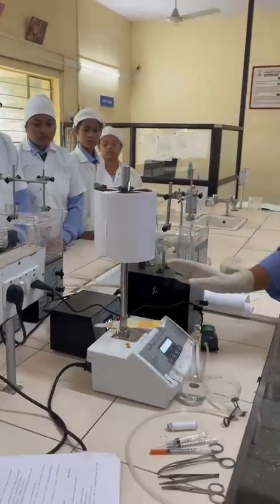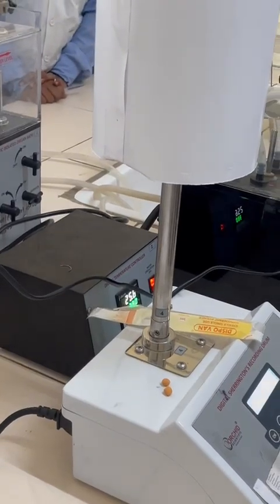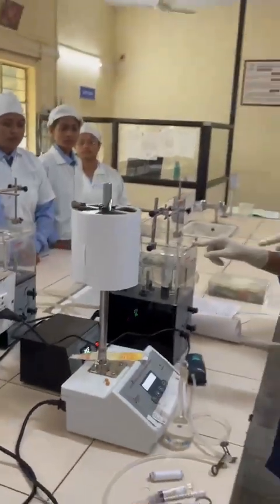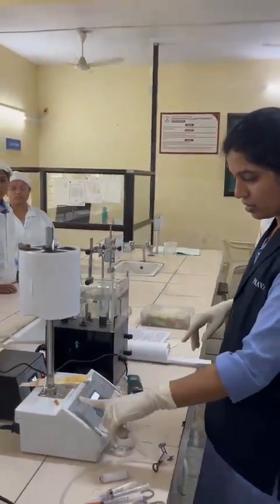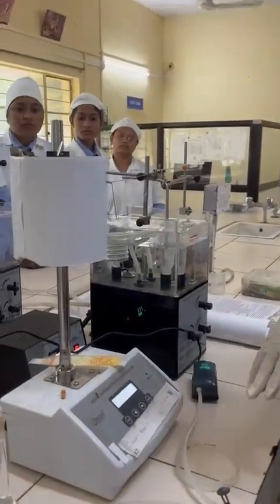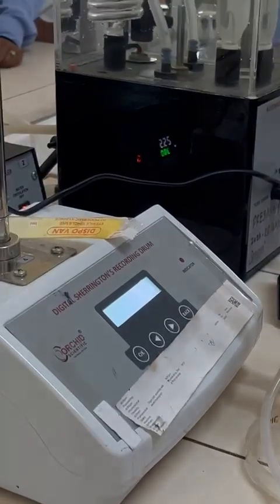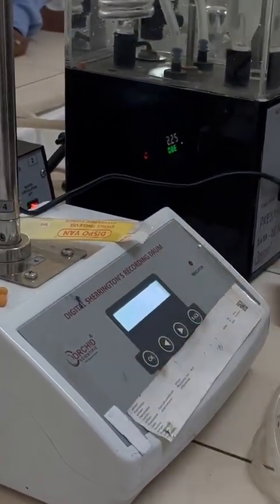So you can see the temperature regulator is now on. So there will be temperature regulation with the help of this regulator. Then again the rotating drum. Here we can see there is one display because of this automated machine. We have to adjust some manual settings.